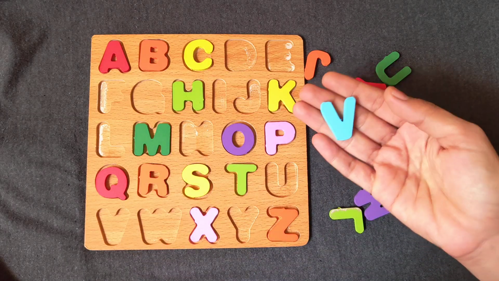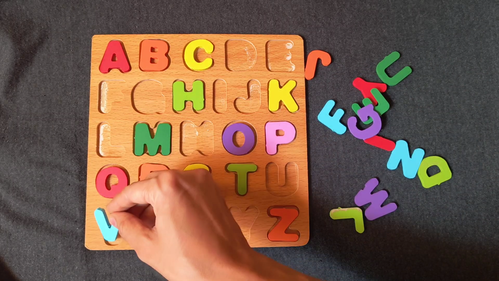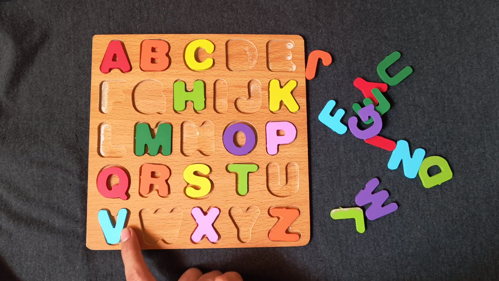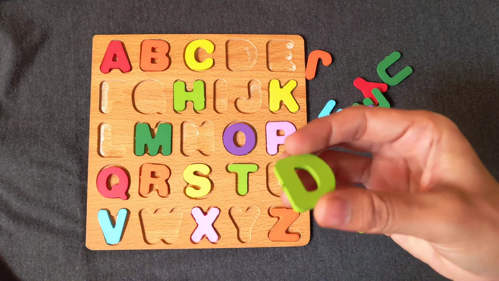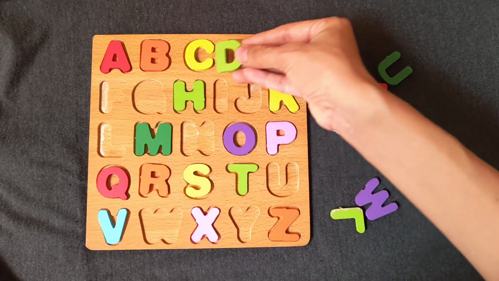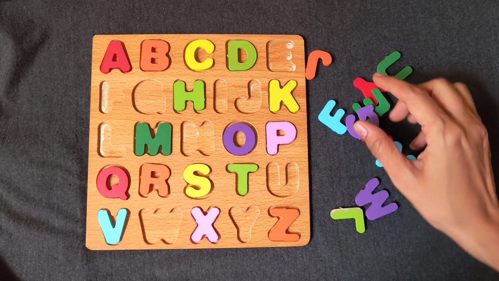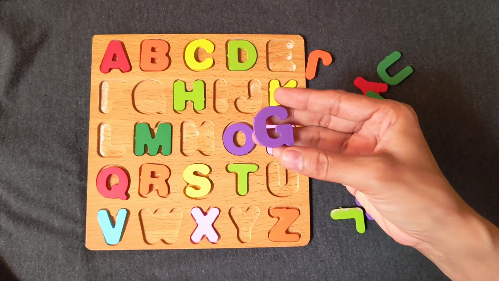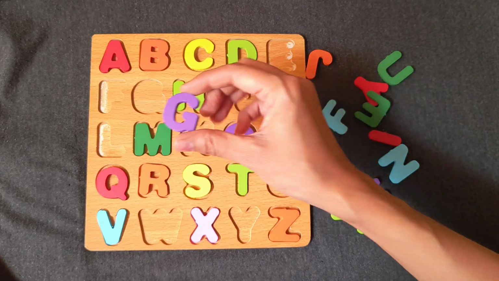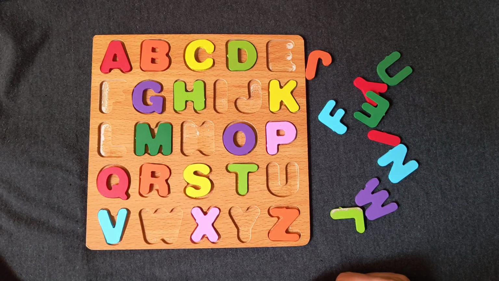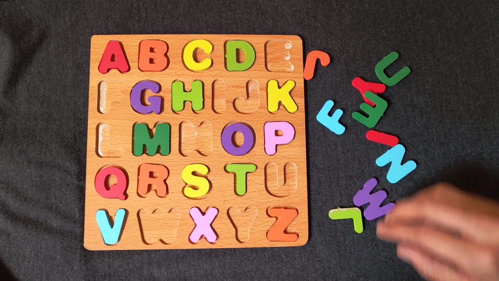Next letter we got V. V is for van. This is a D. D for dog. Next letter we got G. G for gorilla.